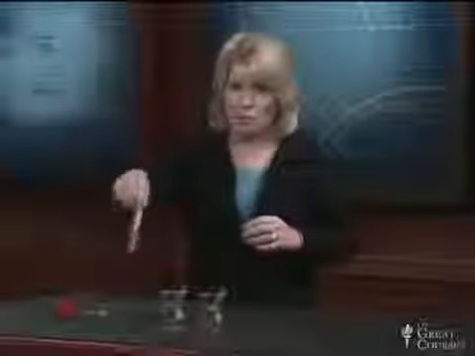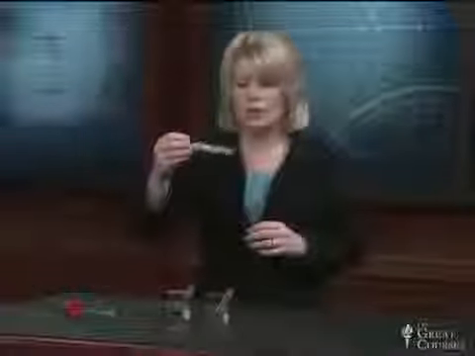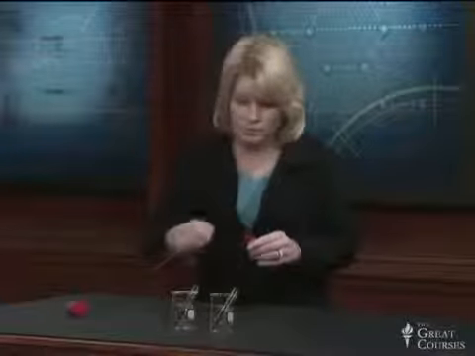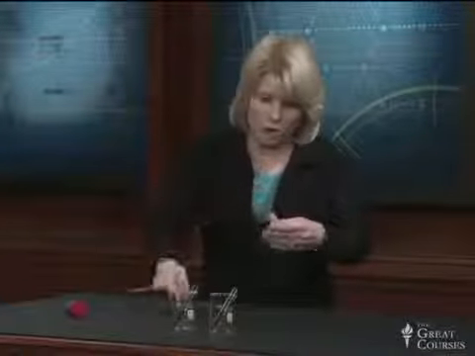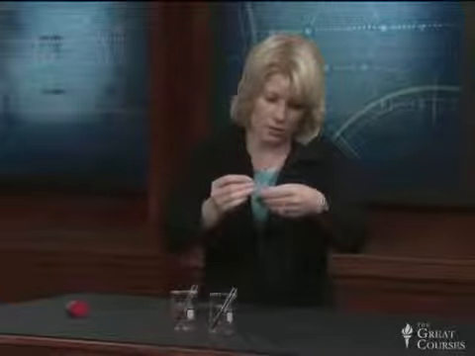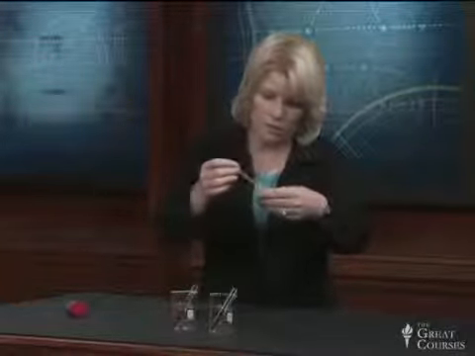So here's my solution of DNA. So just a clear solution. Again, DNA is completely soluble, doesn't really have any color of its own, so this just looks like water. And so I'm going to take a few drops, add it to one of our gold nanoparticle solutions, and then you see what happens.